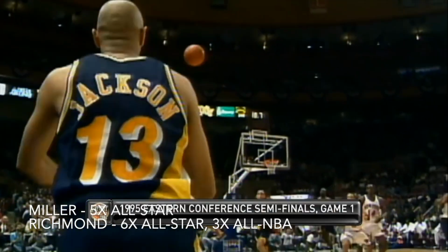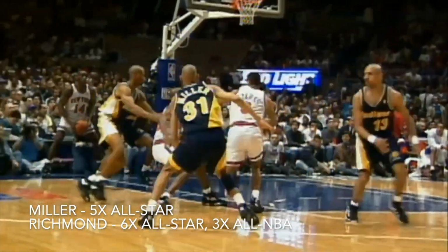In the awards category, both players had a similar number of All-Star selections, but Richmond has 3 All-NBA second-team selections compared to 0 for Miller. Miller only had All-NBA third-team selections, which I do not count in these comparison videos. In addition, I have to mention that although Richmond has a championship, it was coming off the bench for the Shaq-Kobe Lakers, and thus I do not count that one.